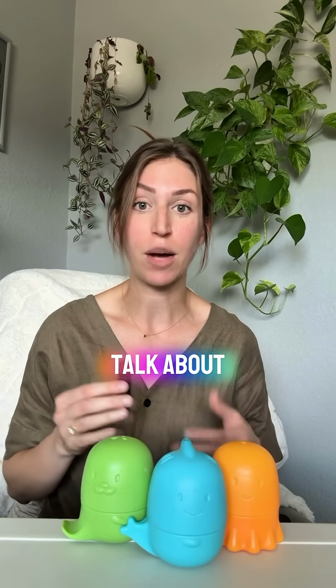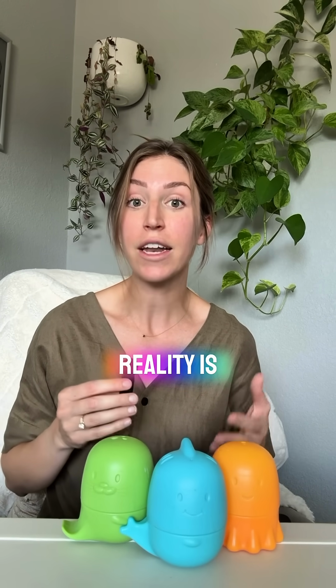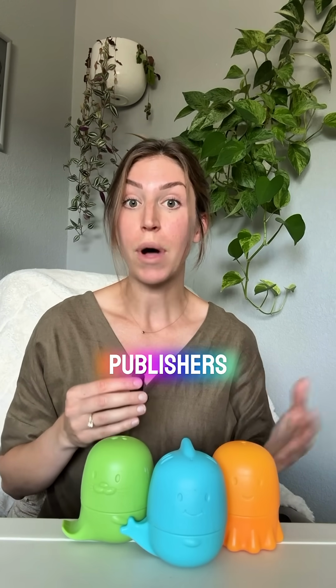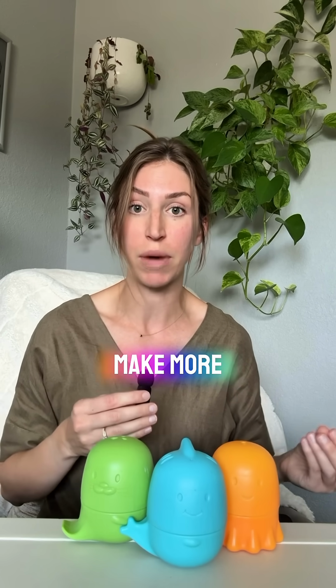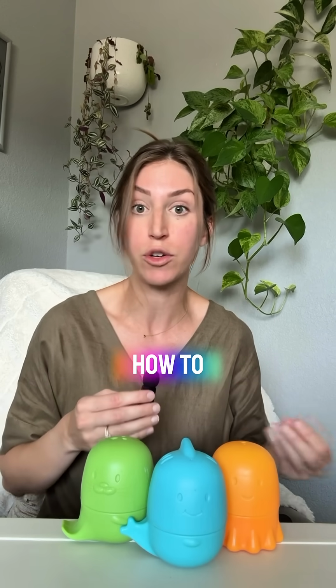We as an industry love to talk about a clean, transparent supply path, but the reality is that often the call is coming from inside the house. Publishers feel as though they have to engage in these practices of reselling or bid duplication in order to make more money, and buyers aren't equipped or don't have the know-how to avoid it.